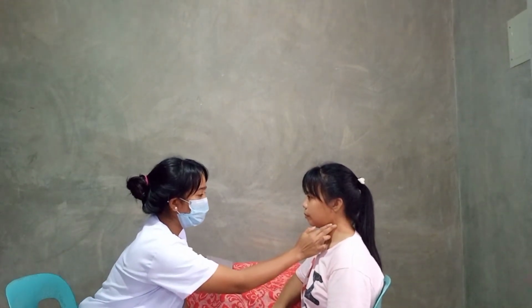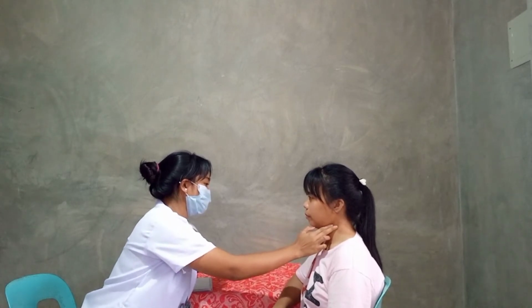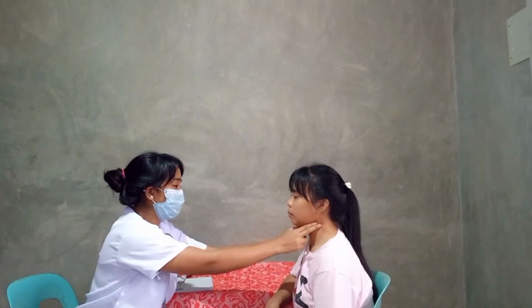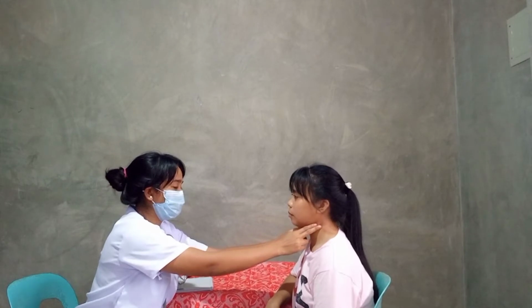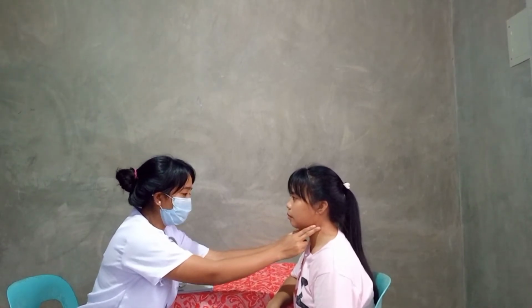So before we start, let me first palpate the left and right carotid artery of the client. And now we can also palpate the trachea and the thyroid gland of the client.